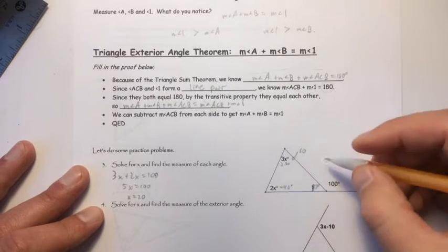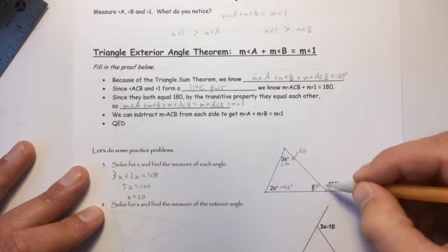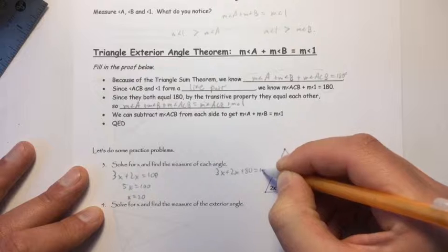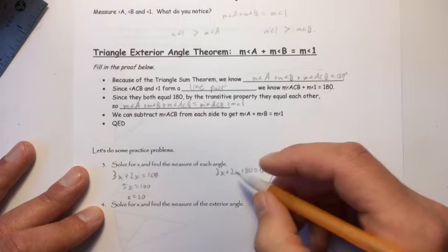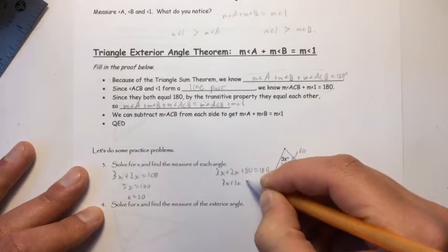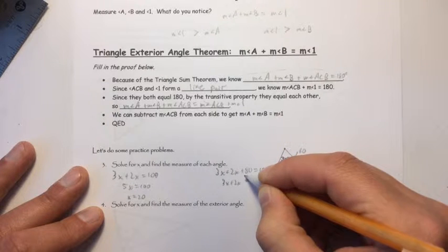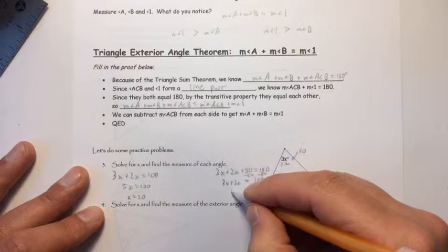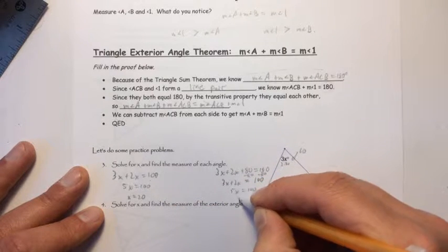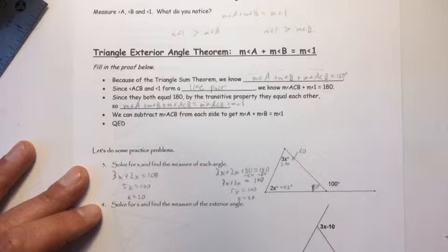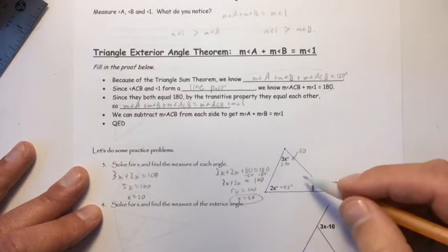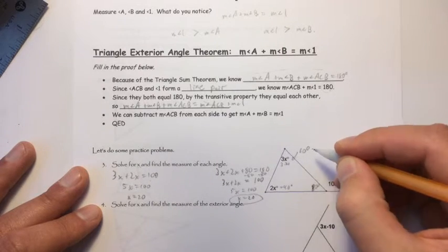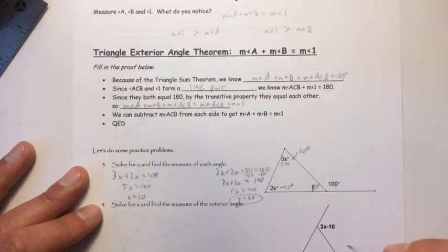Now what I can do is to say, I could just use the triangle sum theorem. 3x plus 2x plus 80 equals 180. Subtract 80 from both sides. Ooh, I'm at the exact same spot I was before. 5x is equal to 100 and x is equal to 20. So either way works right here. But always make sure we answer the question. Solve for x and find the measure of each angle. So this angle is 60, this angle is 40 degrees.